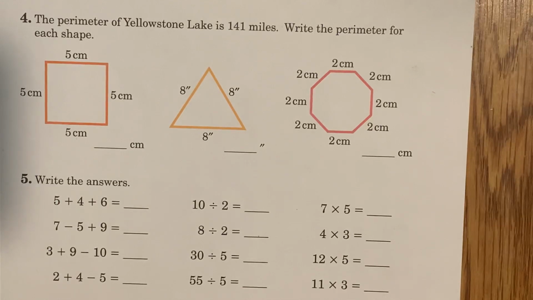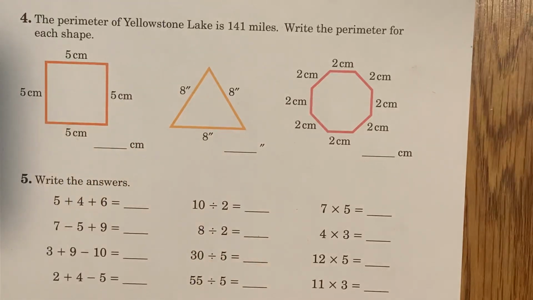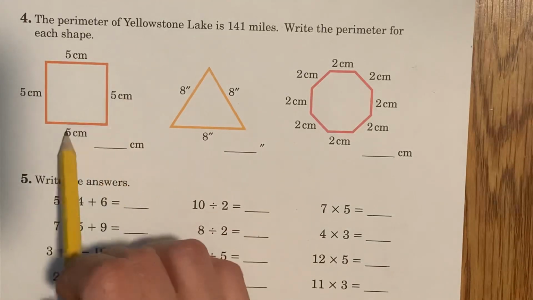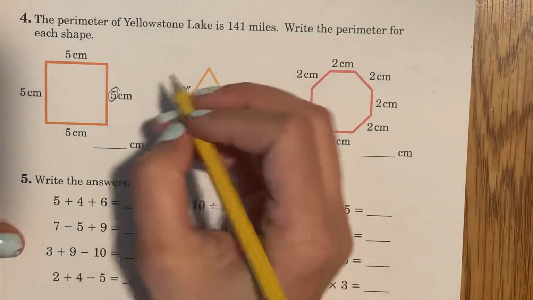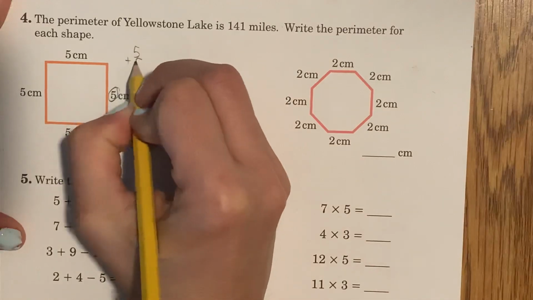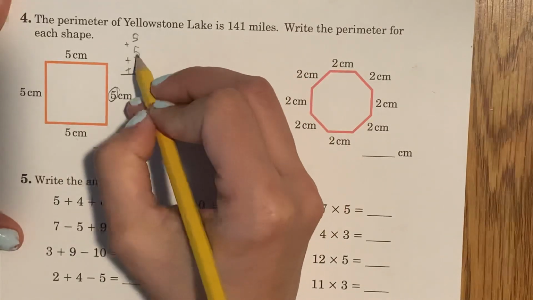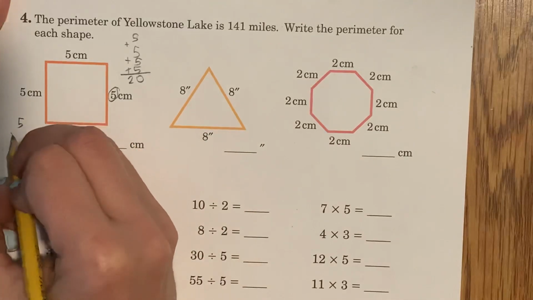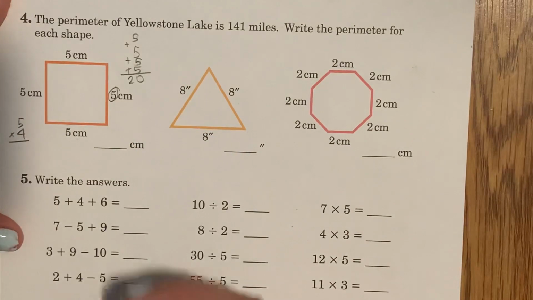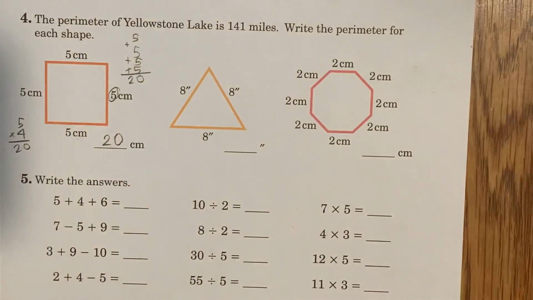There are two ways that you can do this. You can add all of them up, 5 plus 5 plus 5 plus 5, or you can be real fancy and multiply. 1, 2, 3, 4, 5 times 4. I'm going to show you both ways. We can do 5 plus 5 plus 5 plus 5, which equals 5, 10, 15, 20. Or you can do 5 times how many there are, which is 4. 5 times 4 is 20. Either way that you want to do it, perfectly fine.